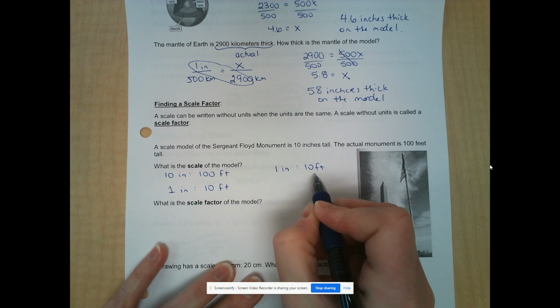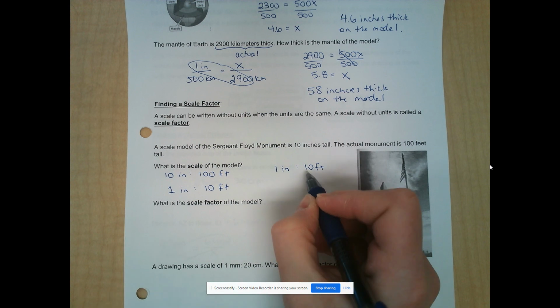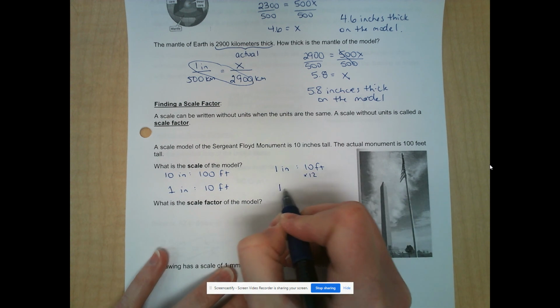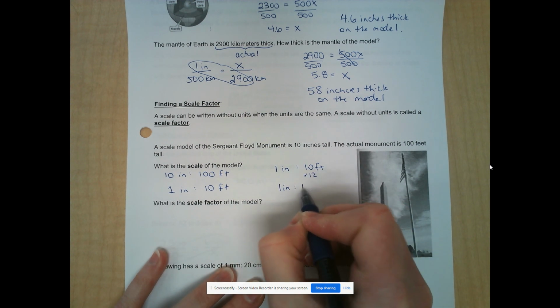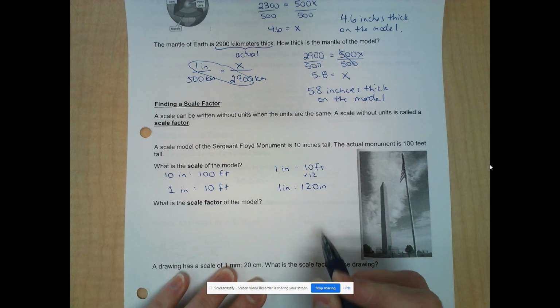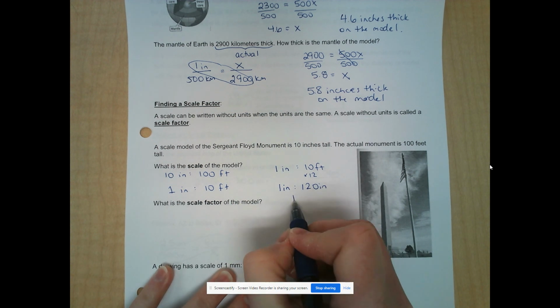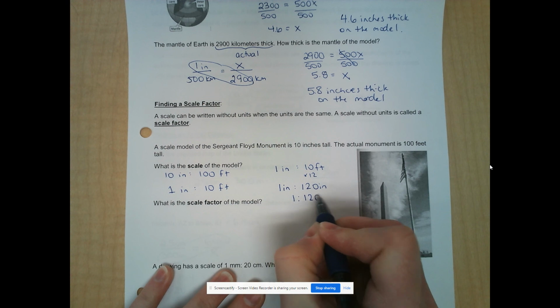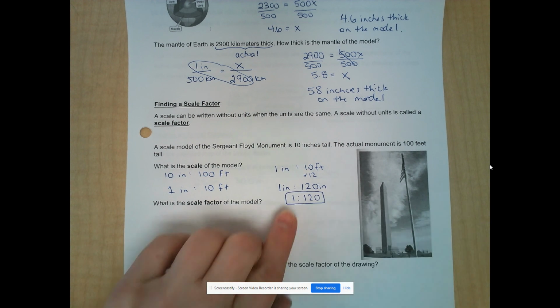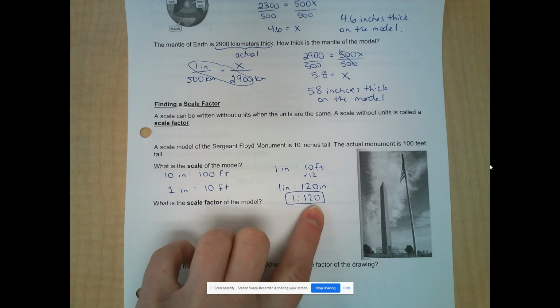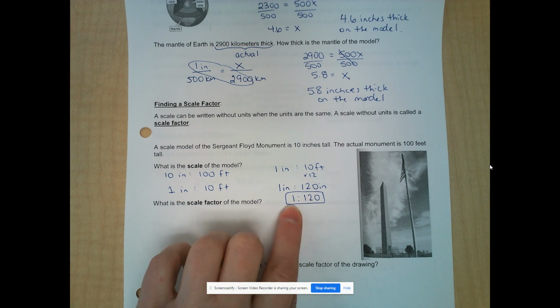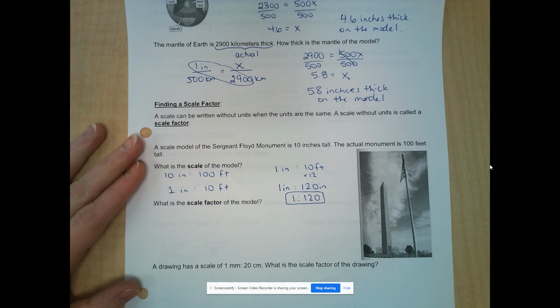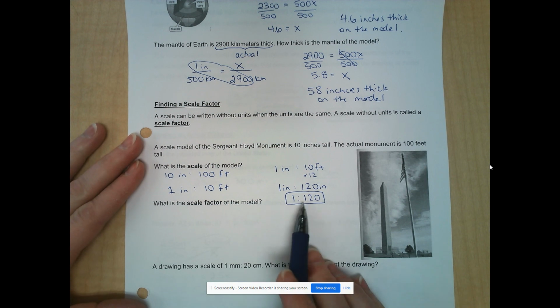Now, what if we get the units the same? Instead of 10 feet, we could multiply by 12 and say every 1 inch is worth the same as 120 inches. Once the units are the same, it's a scale 1 to 120. Every 1 unit on the model is worth 120 units in real life. The real monument is going to be 120 times taller than the model. What is the scale factor of the model? So that's what we're talking about here.